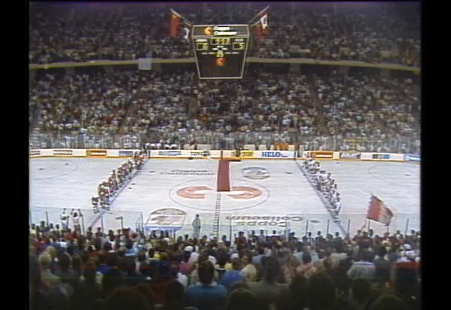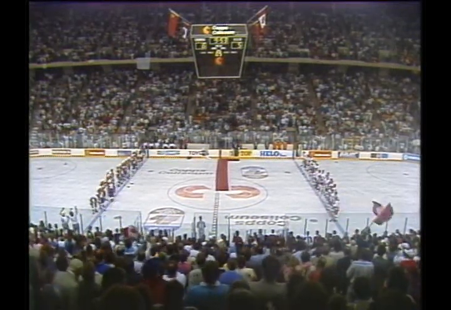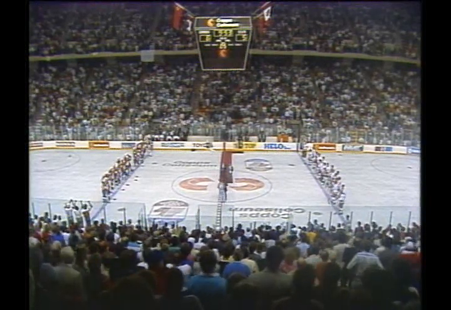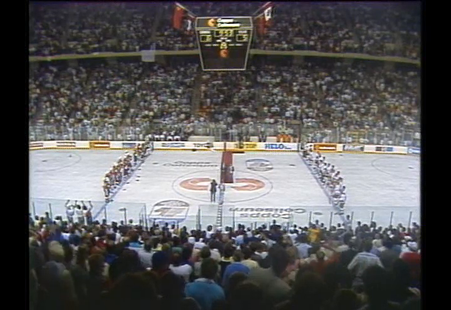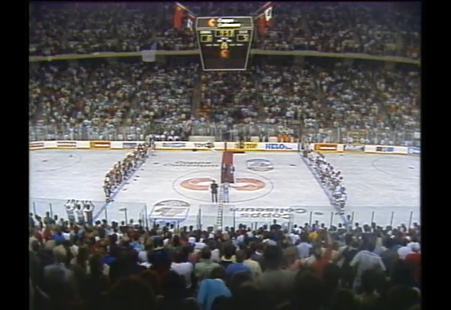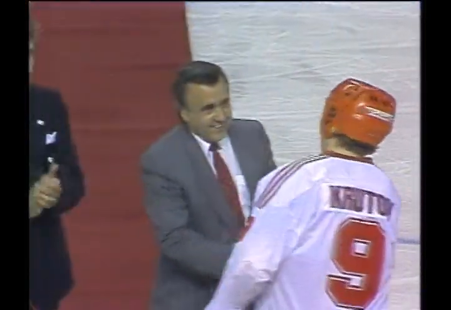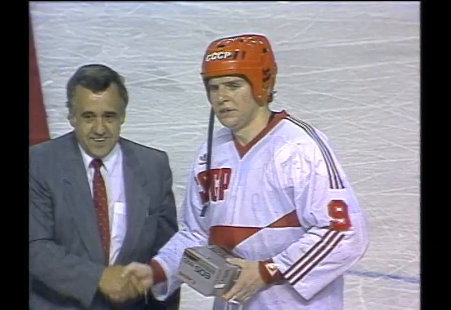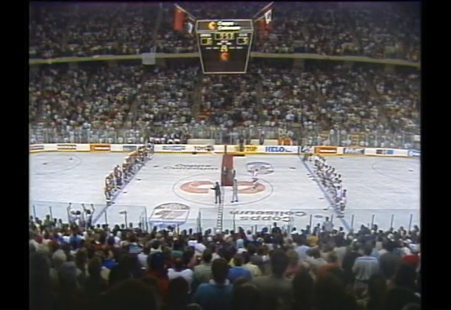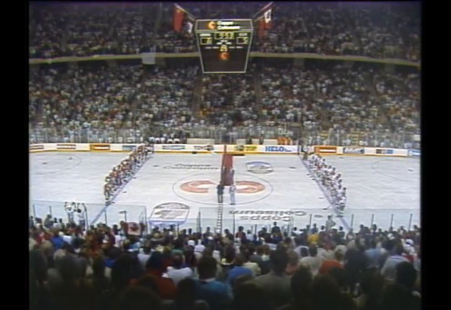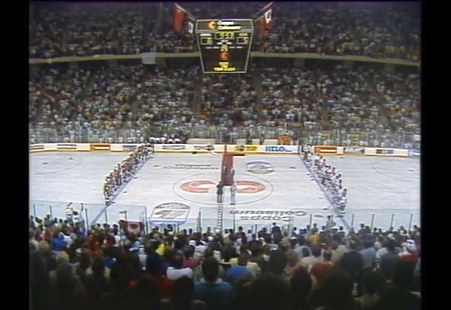Let's go to center ice for the ceremony. To present the Labatt Players of the Game Award. The Labatt Player of the Game for the Soviet Union, who will receive a Canon EOS camera. Le joueur Labatt du match qui recevra une caméra Canon EOS. Number 9, le numéro 9, Vladimir Krutov. The Labatt Player of the Game for Team Canada, who will receive the complete set of 10 1988 Olympic Winter Games coins, courtesy of Canadian Tire, number 99, Wayne Gretzky.